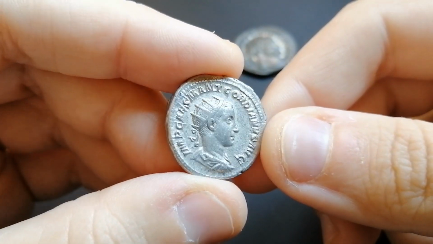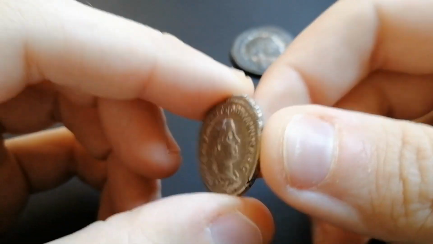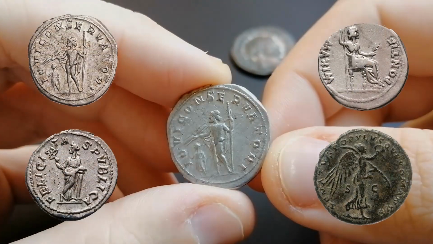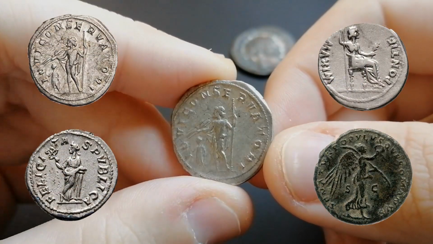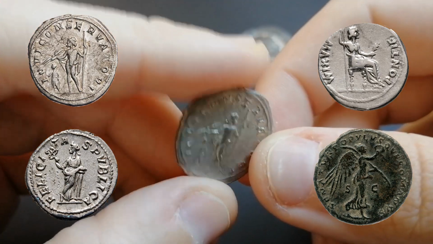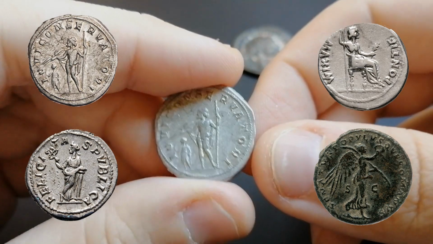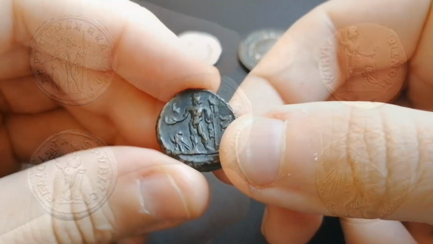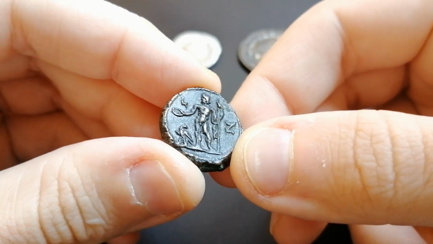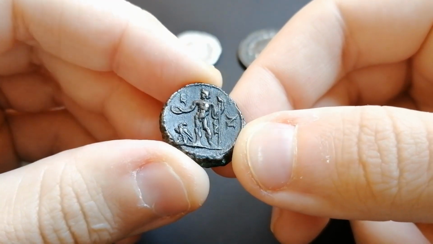Then you flip it around and you look at the reverse, and it is very likely you will find a figure doing something. A figure standing up, a figure sitting down, two figures together, maybe even some figures with wings. And you at first have no idea what you're looking at, which is normal. What you are probably looking at is a god, a goddess, or what we call a personification.